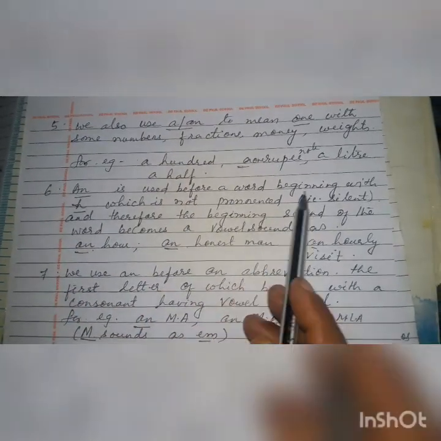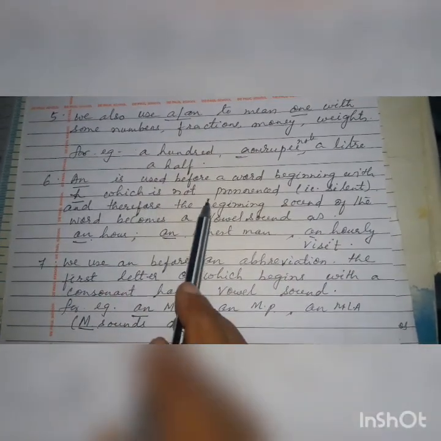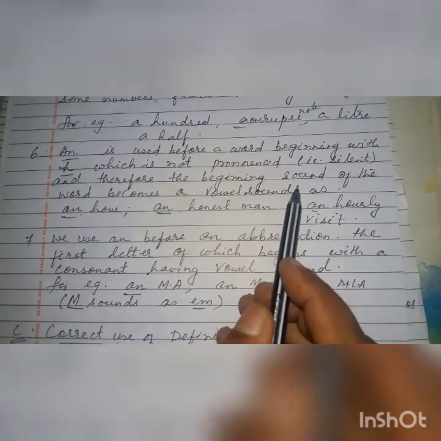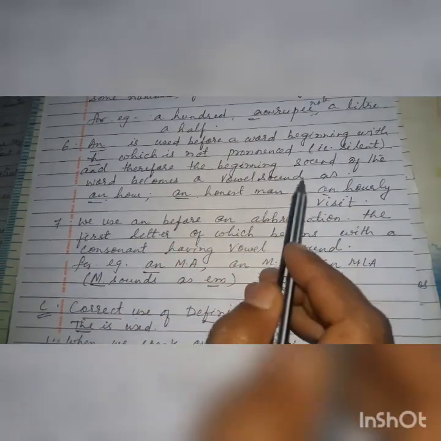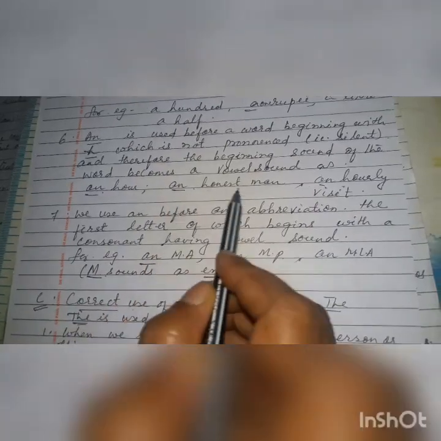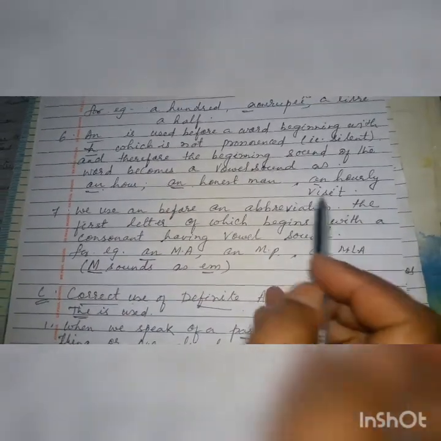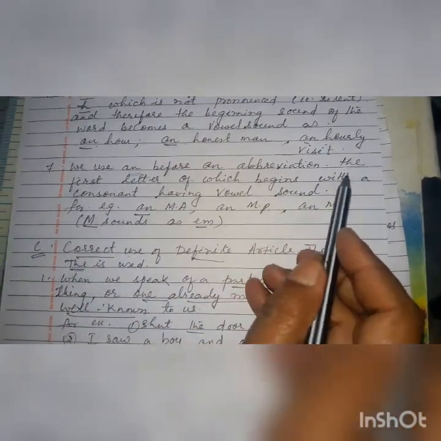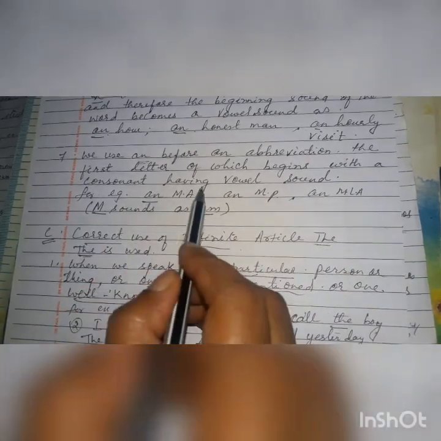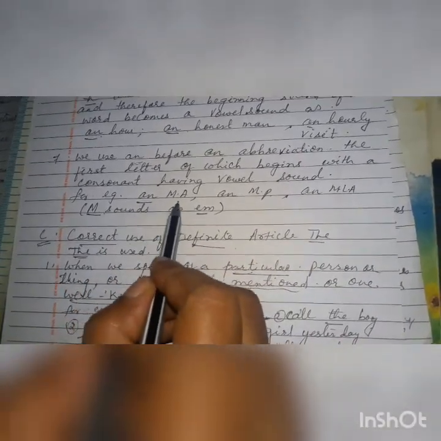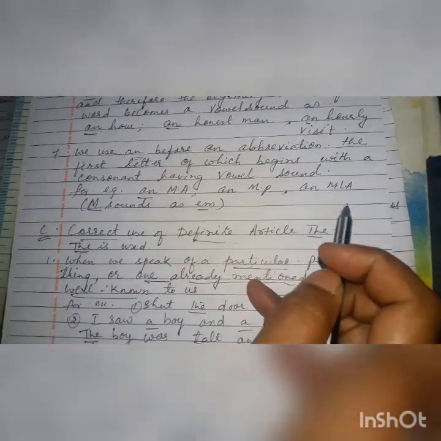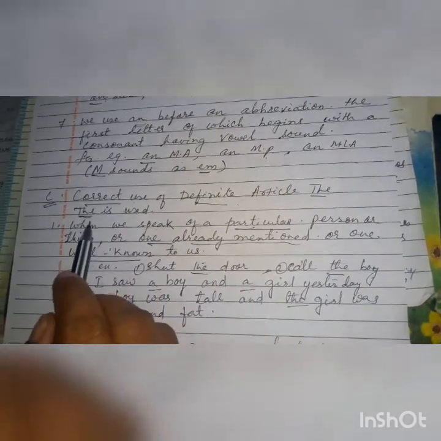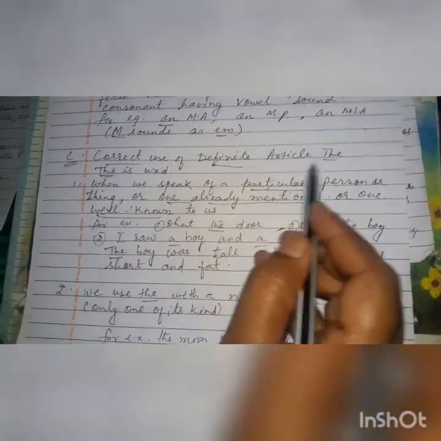An is used before a word beginning with H, which is not pronounced. H remains silent here, and therefore the beginning sound of the word becomes a vowel sound, as in an hour, an honest man, an hourly visit. We use an before an abbreviation, the first letter of which is a consonant having a vowel sound. For example, an MA, an MP, an MLA. M sounds as em.